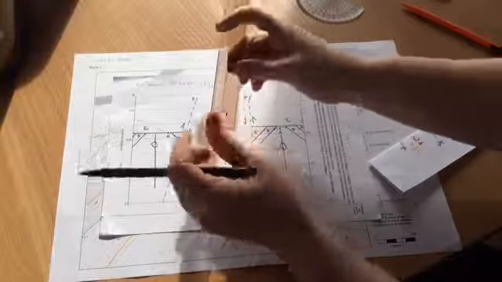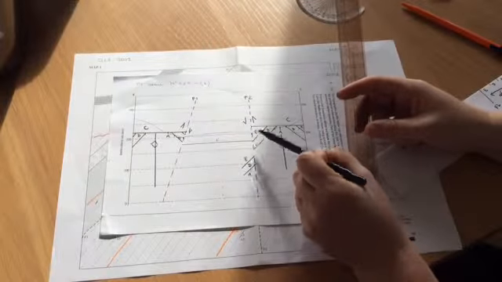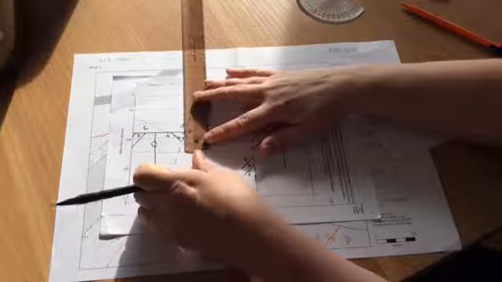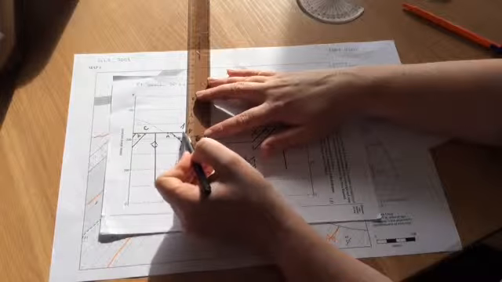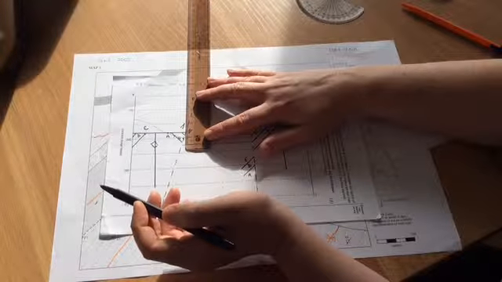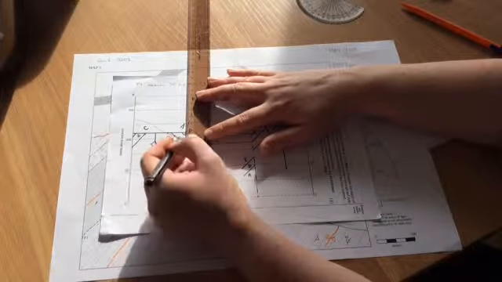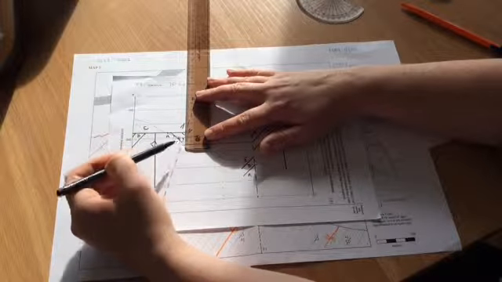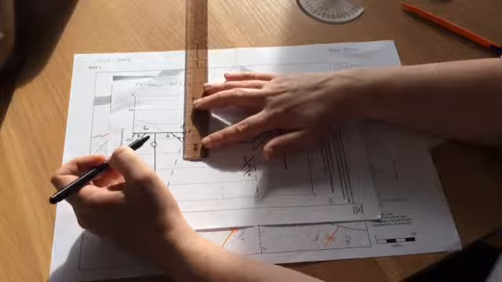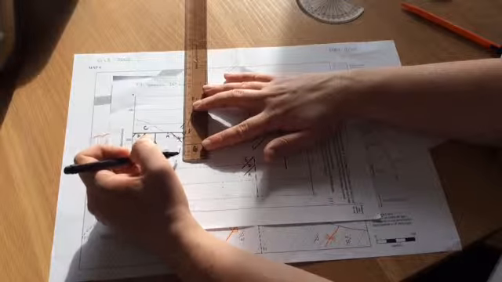So likewise, I'm going to use the same method as I used over here on F2 on F1. I'm going to measure the throw of the fault. So it is going to be 1.8 centimetres. So this AD boundary we've got here is going to go down 1.8 centimetres. So there is 1.8.